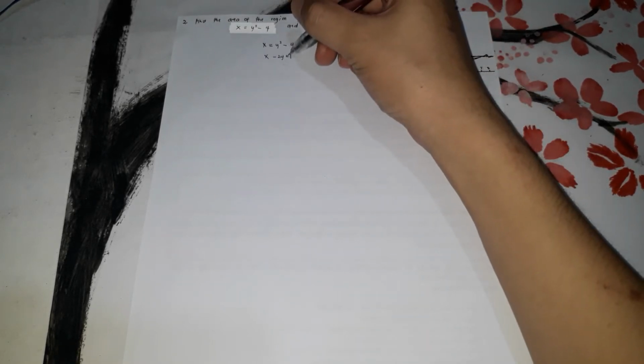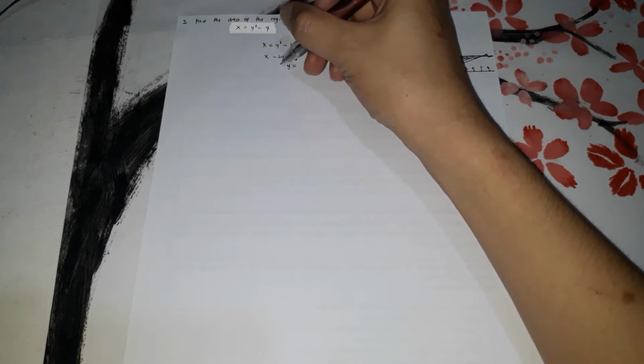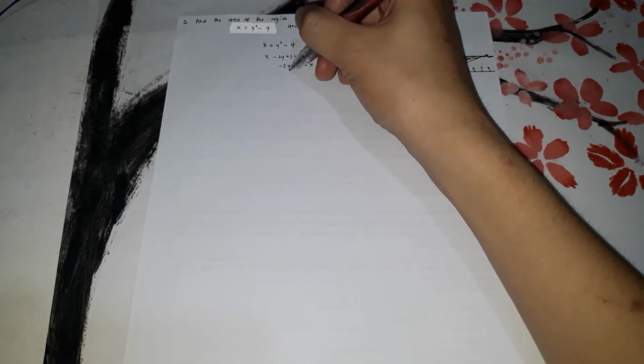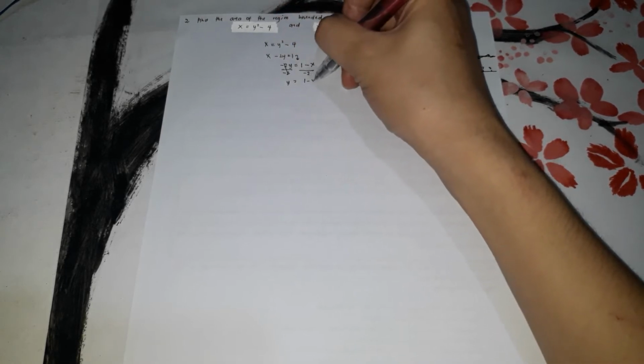Kunin mo muna yung intersection nila. So kailangan mong isolve si x. We're going to use this first. Isolve muna natin si y in terms of x for this equation. So negative 2y is equal to 1 minus x. I'll look for y. Divide both sides by negative 2, cancel, y is equal to 1 minus x over 2.